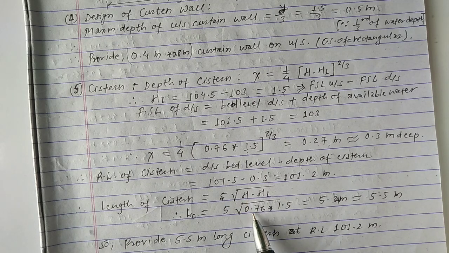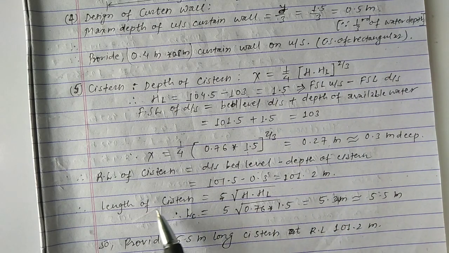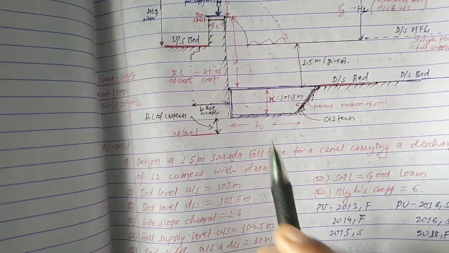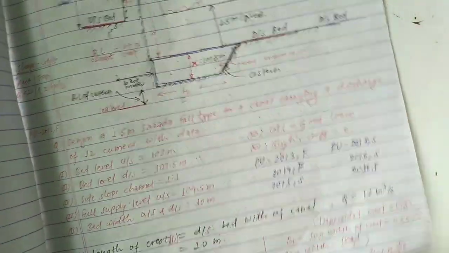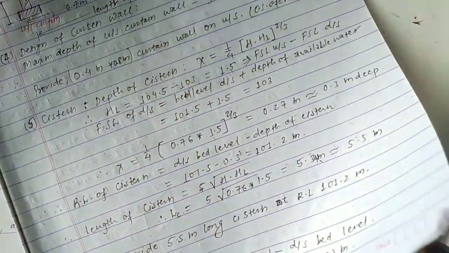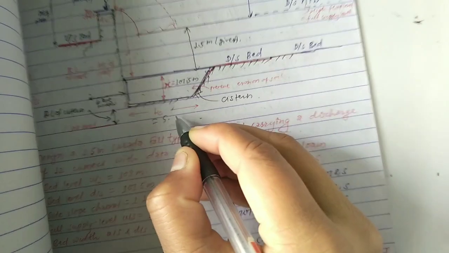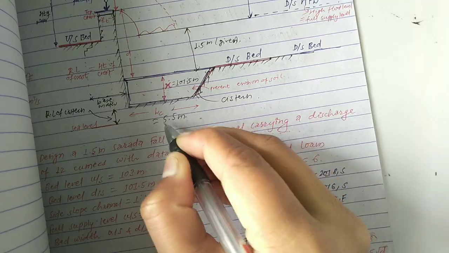The value of h equal to 0.76 and the value of HL equal to 1.5, as I already told you. The value of length of system, that is LC, equal to 5.34, nearly equal to 5.4 we have taken. In this figure, that is the LC value we have calculated, and this length of system equal to 5.5 meter. So we just write here 5.5 meter.